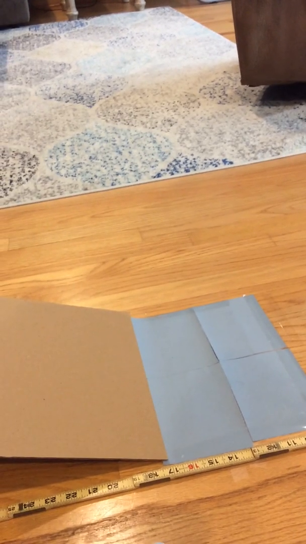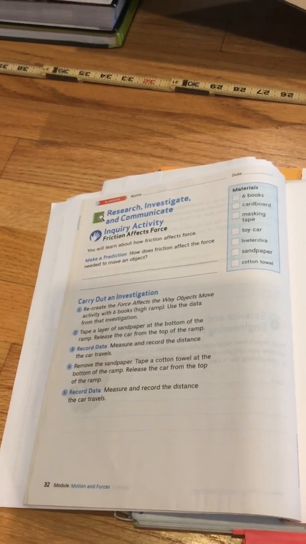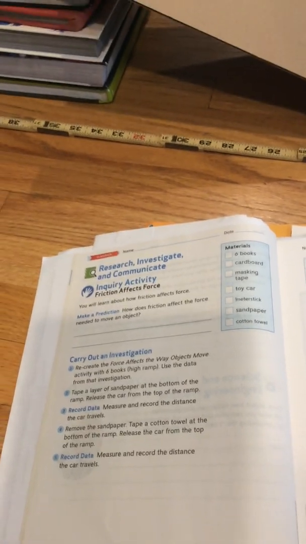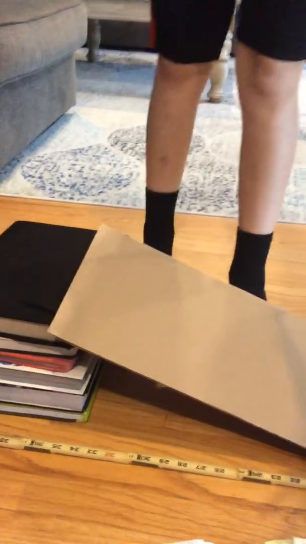So first, let's go through the investigation together. After you tape everything down, you're going to just let go of your car on top of the ramp, and then measure the distance the car travels on your graph. Okay? So Anthony's going to recreate that for you, and then you're going to do that at home.